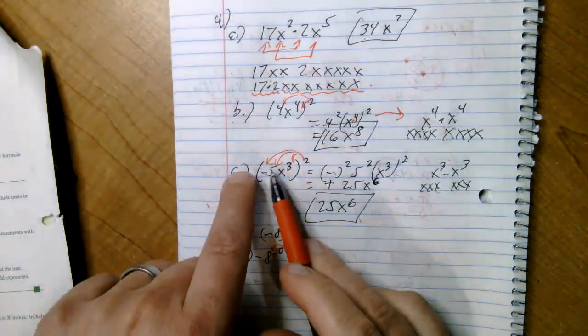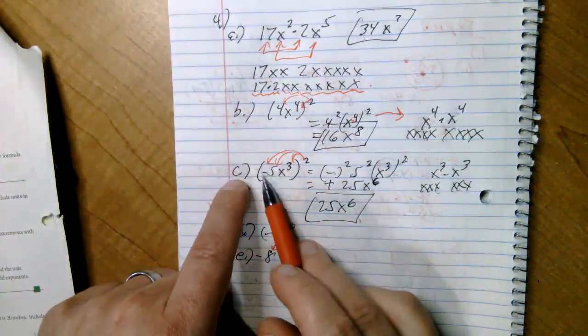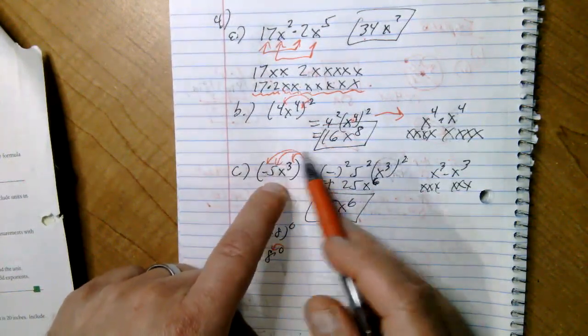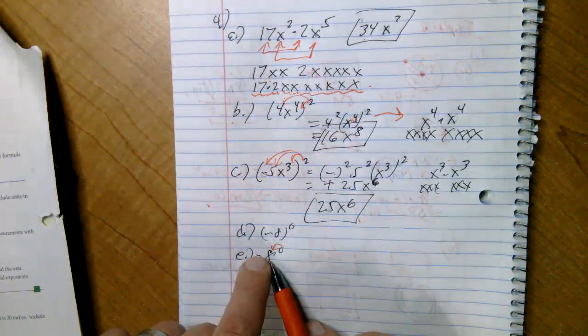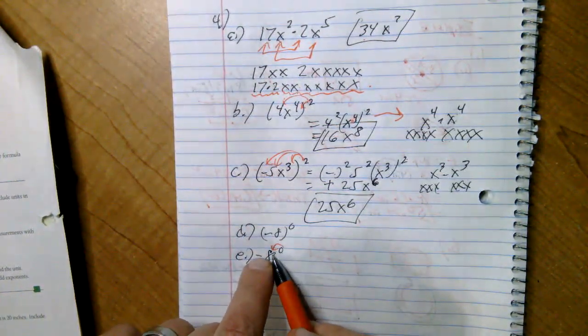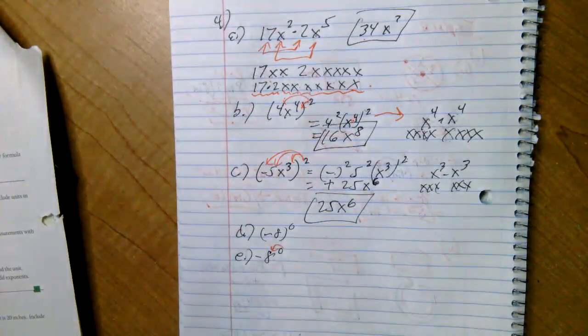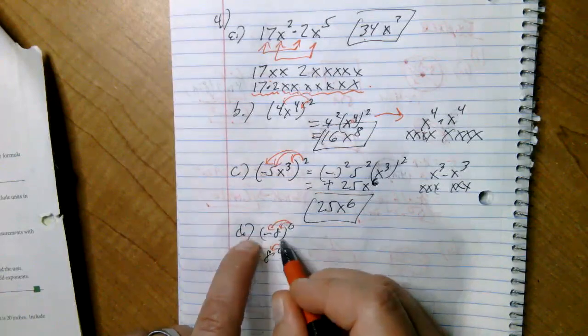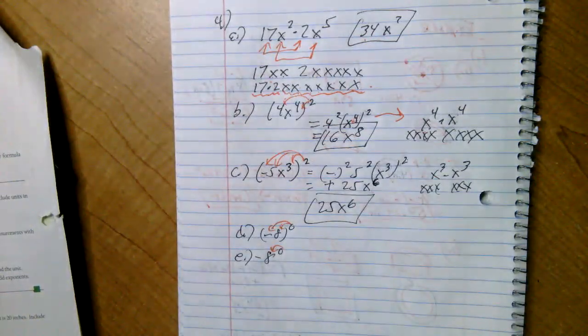It's what I was talking about here. When you see -5, don't think of -5 as one number. It's a negative and also a 5. It's the same thing here. The difference between these two is this 0 here is acting on the 8 only, and the negative is just sitting there, whereas here, the 0 is acting on all of it, because the parentheses say to act on all of it, okay?